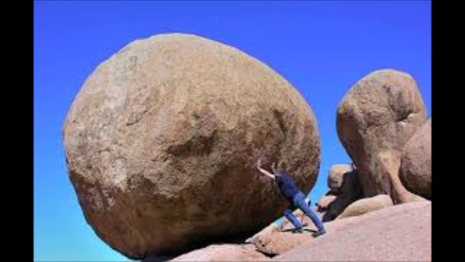What the heck are we looking at? What kind of rock is this? Composition. Okay.